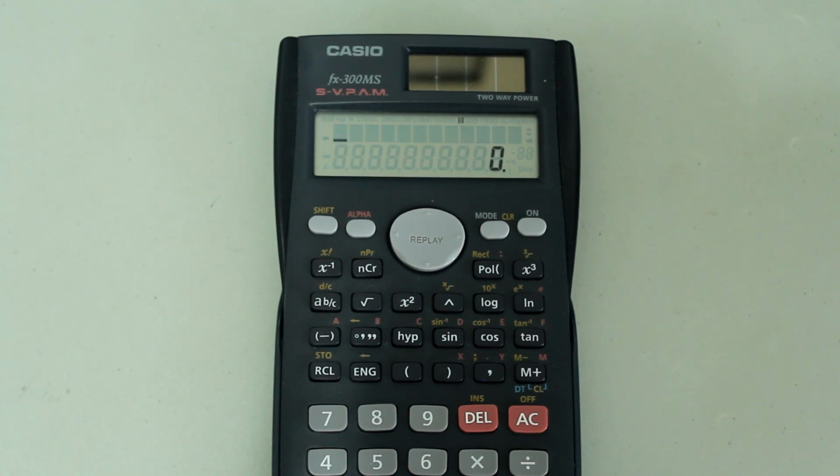In this video, I'm going to demonstrate how to adjust the brightness or contrast on your Casio Scientific Calculator. The model I have here is a Casio fx-300MS. The steps, however, should be the same on similar model calculators. So without further ado, let's get to it.